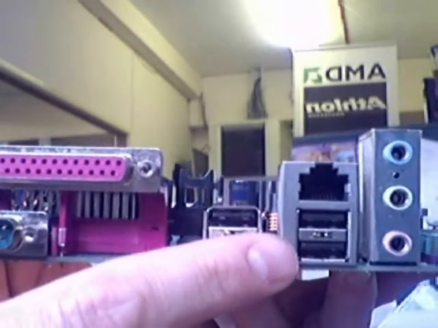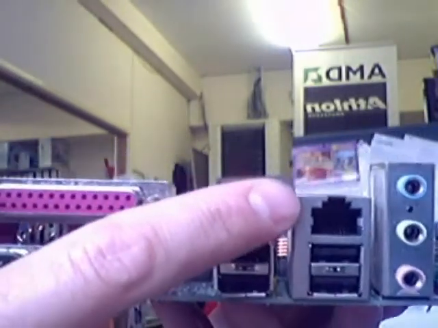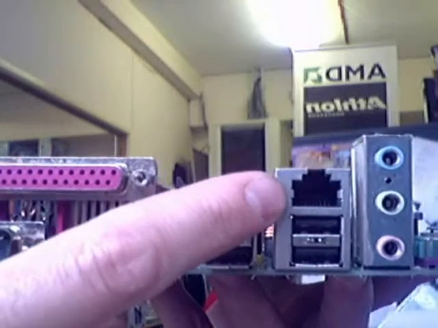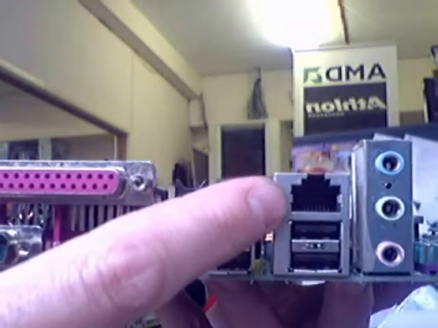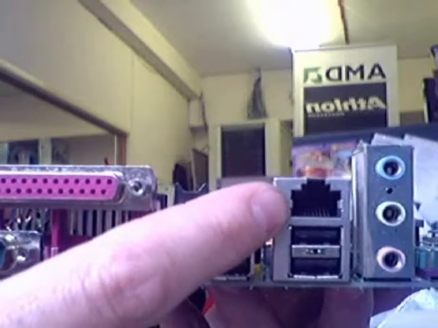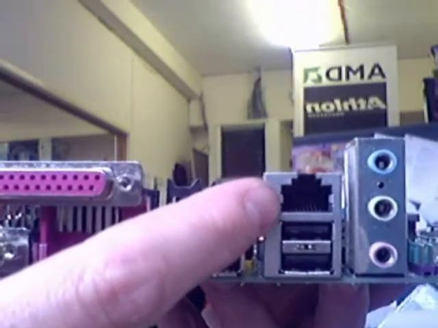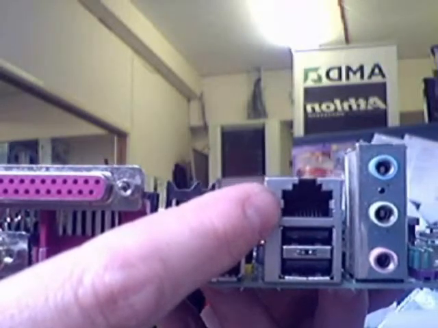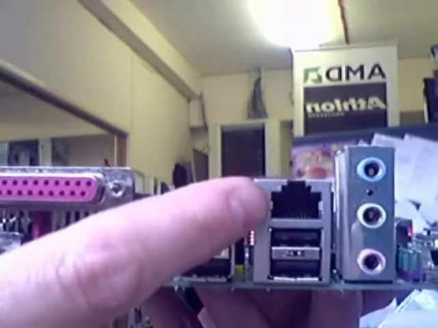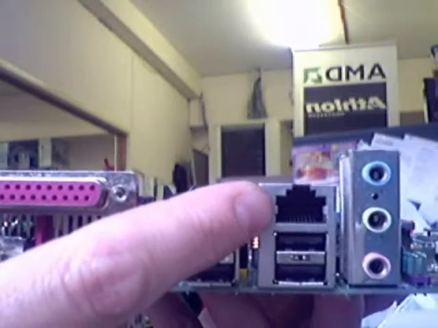Just moving along a little bit further, we've got a couple more USBs, and directly above that we've actually got an integrated network card built onto this system. Therefore there'd be no need to actually buy and install a PCI network card, because we've actually got one built into the motherboard that we can use.